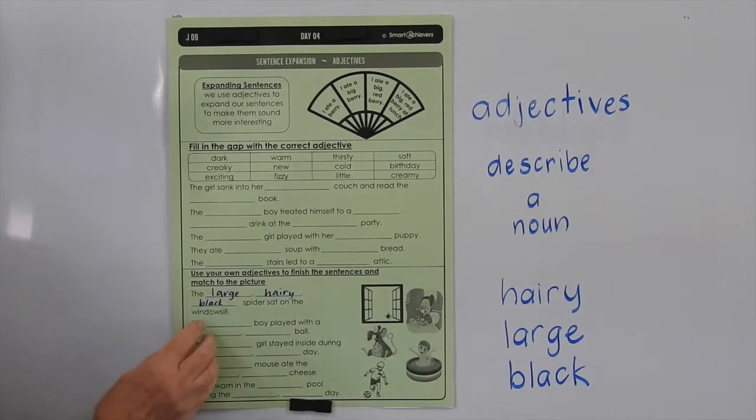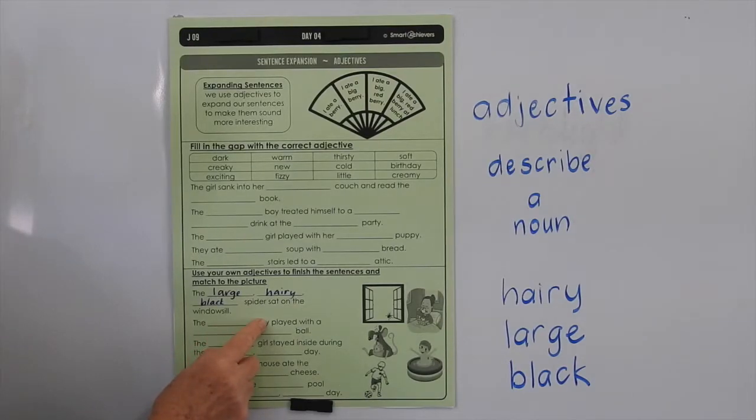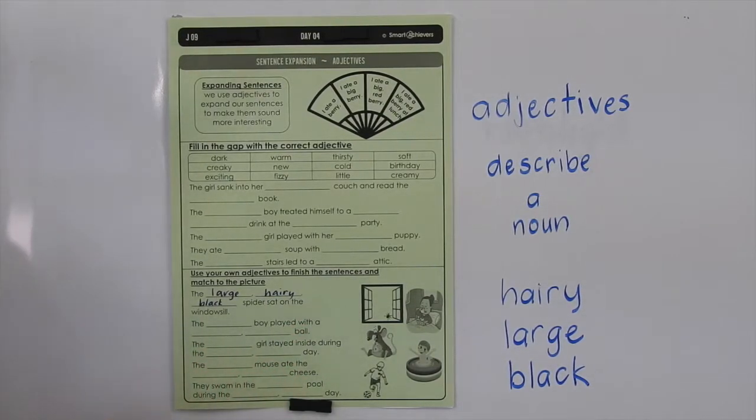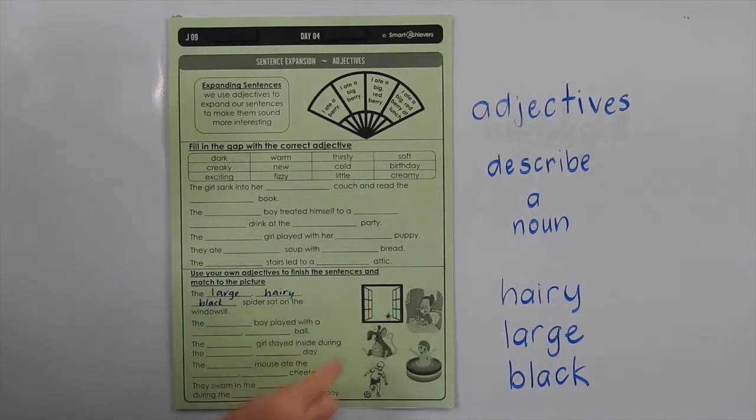Okay, so then the something boy played with a something something ball. You have to think about the best word to describe the boy and the best words to describe the ball. You could talk about its size, its colour, what type of ball it was, etc. Only 2 words needed there to fill that in. You can finish off those. Don't forget to use the pictures to help you, and then to link the sentence to the picture when you finish.